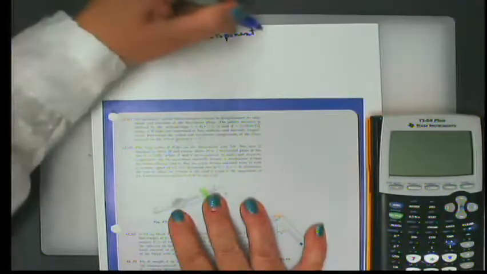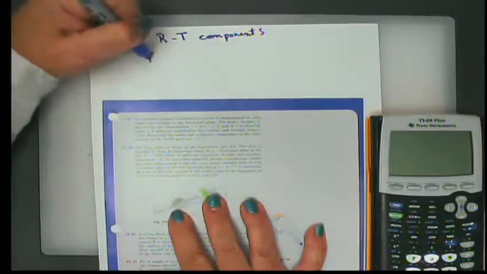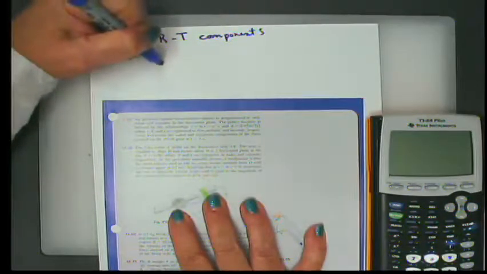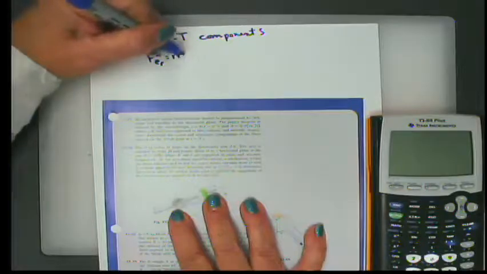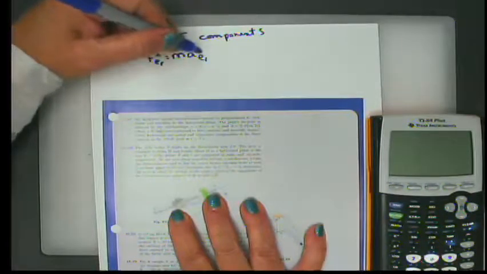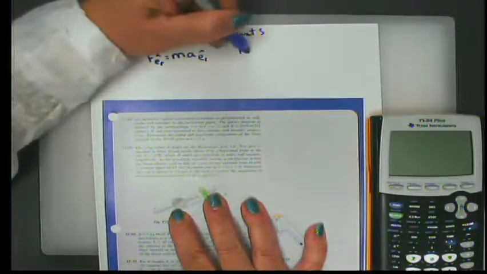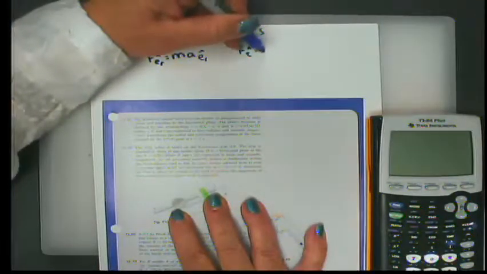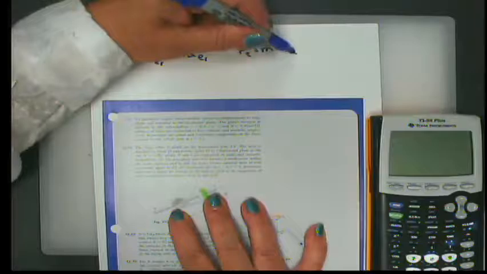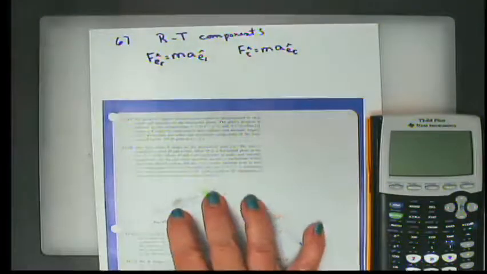We know that force in the e sub r direction is equal to mass times acceleration in the e sub r direction, and that force in the tangential direction is equal to mass times acceleration in the tangential direction.